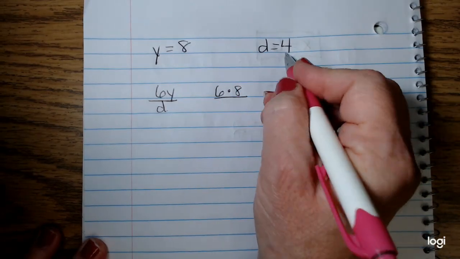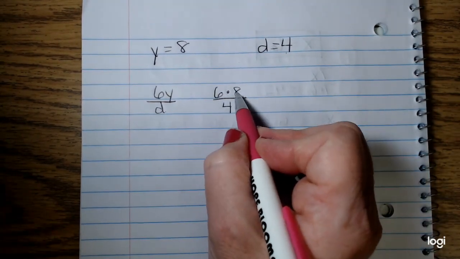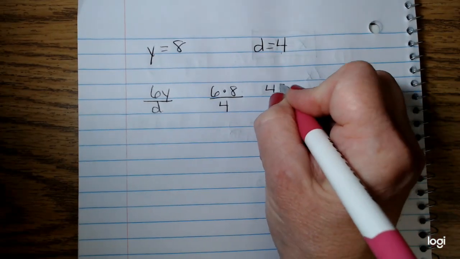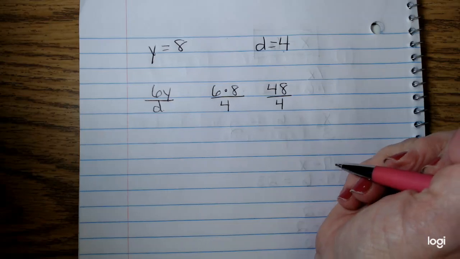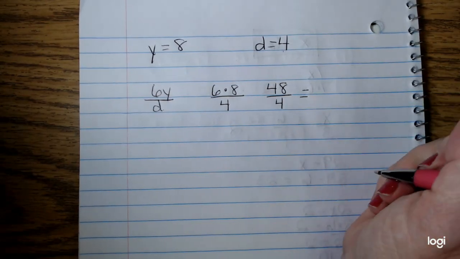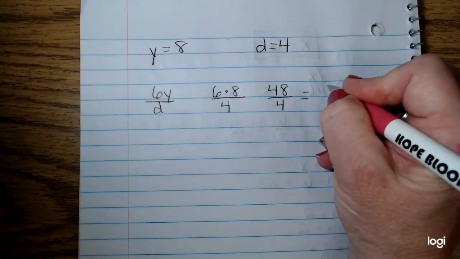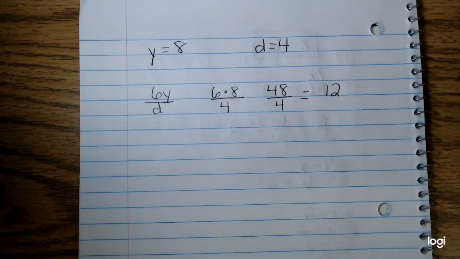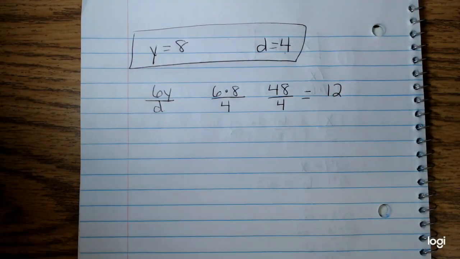And for d, I'm going to substitute the number 4. Multiply 6 times 8, which is 48. I have to divide that by 4. Those of you that know your multiplication facts know that 4 goes into 48 12 times.